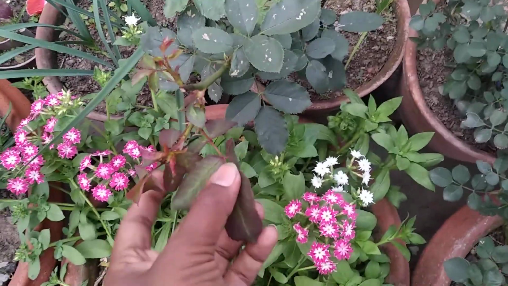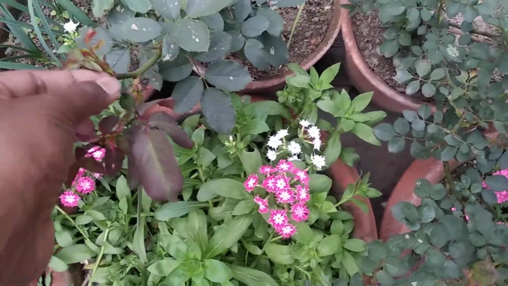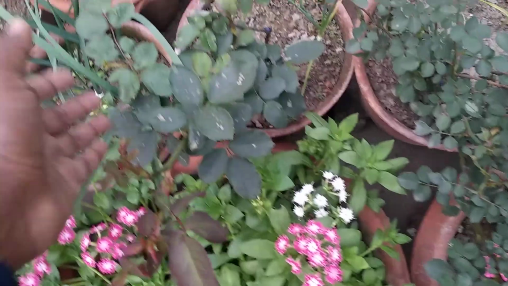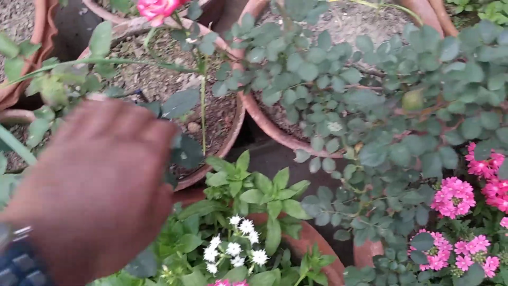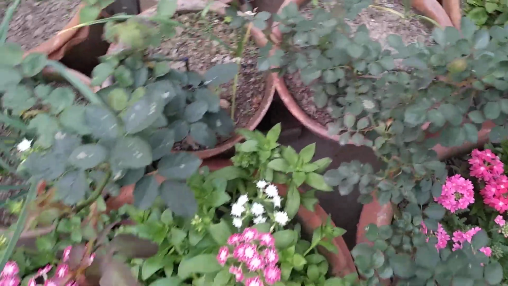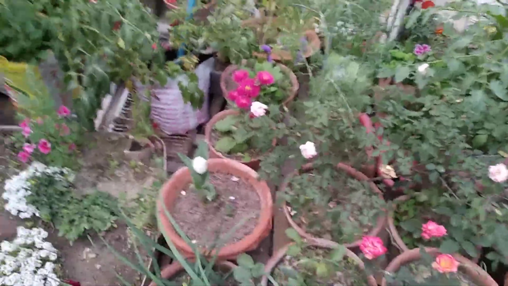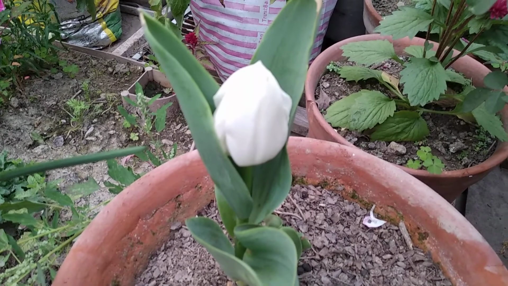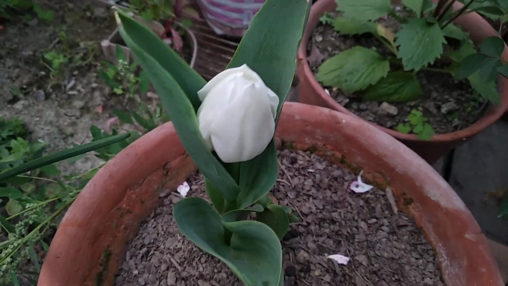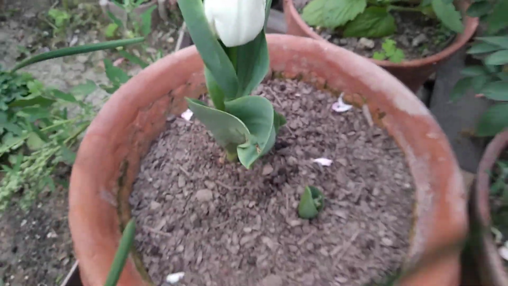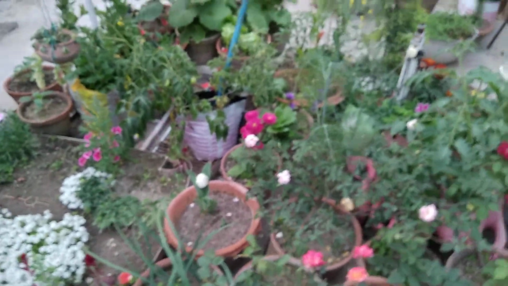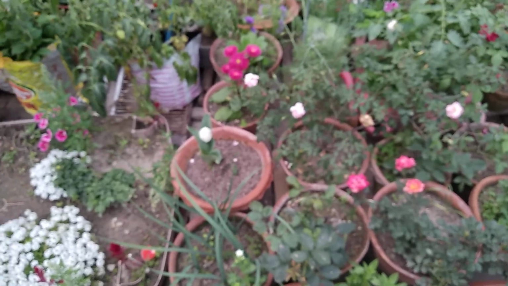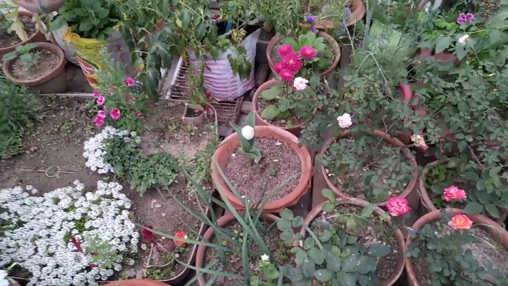So here is another plant that had one massive bloom, a giant bloom, and this is also doing great now. And here is this flower I love more than the roses, that is the tulip. You can see. That is the most successful flower I got this year. So I think that will remain for more than 1 month at least. I like that flower very much.